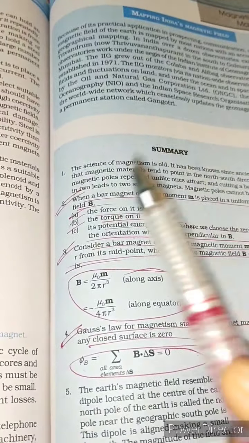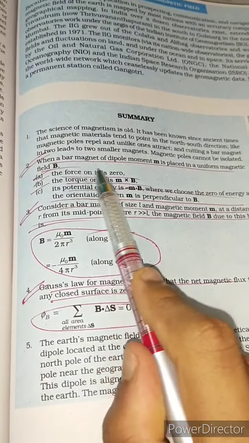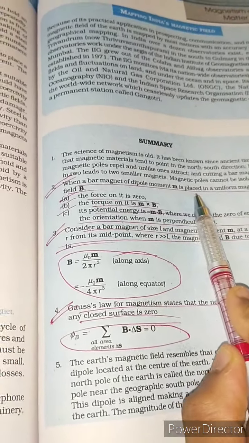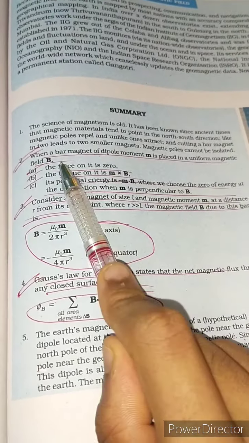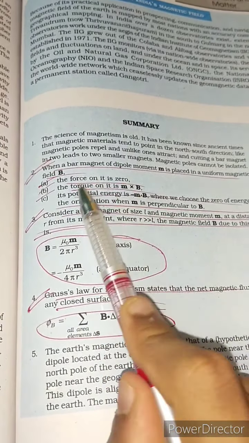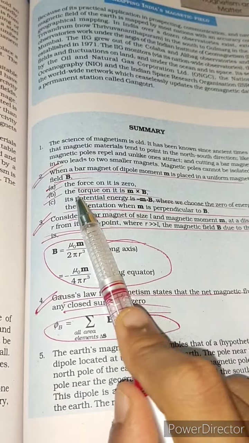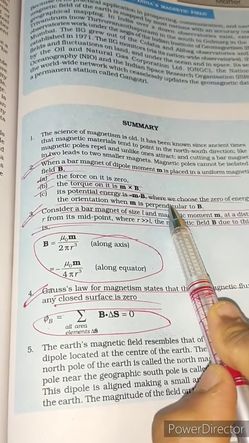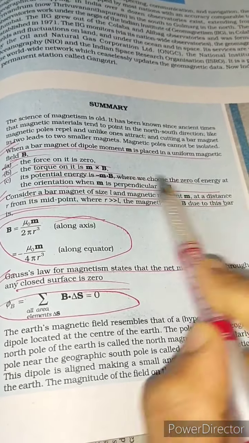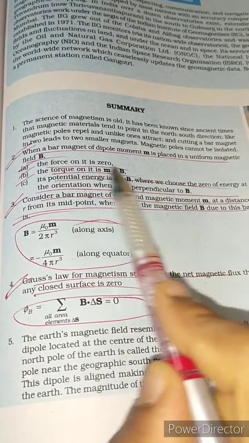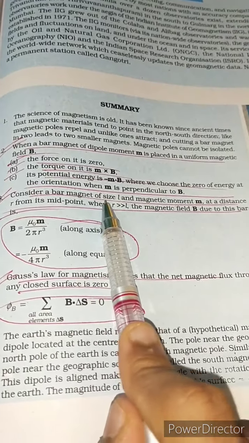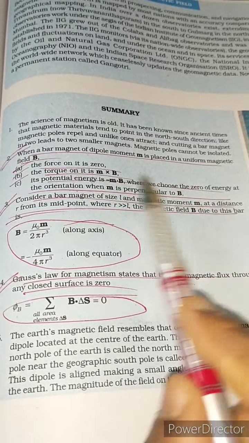Okay, now let us read some crucial summary. When a bar magnet of dipole moment M is placed in a uniform magnetic field B, the force on it is 0, the torque on it is M cross B, and its potential energy is minus M dot B, where we choose the zero of energy at the orientation when M is perpendicular to B.